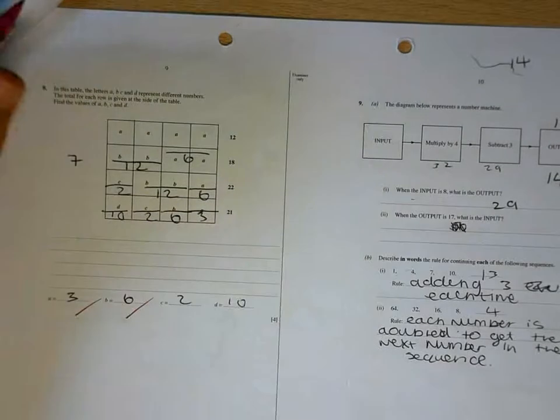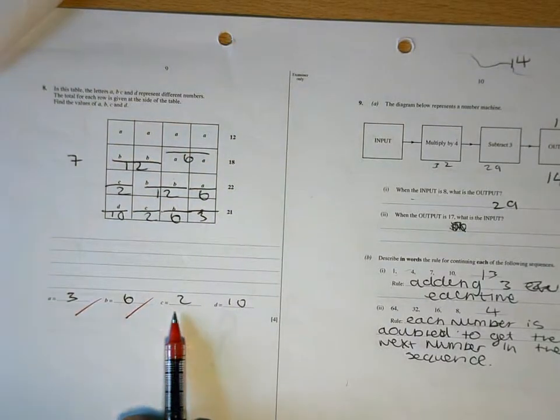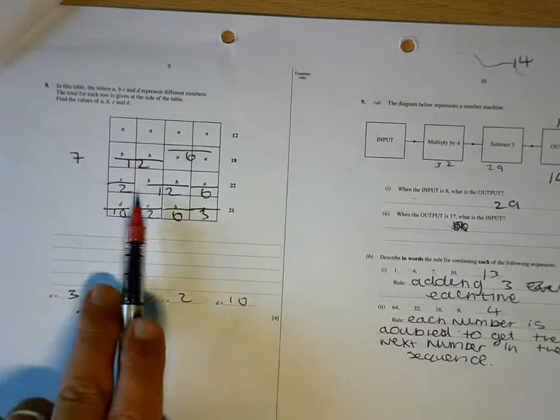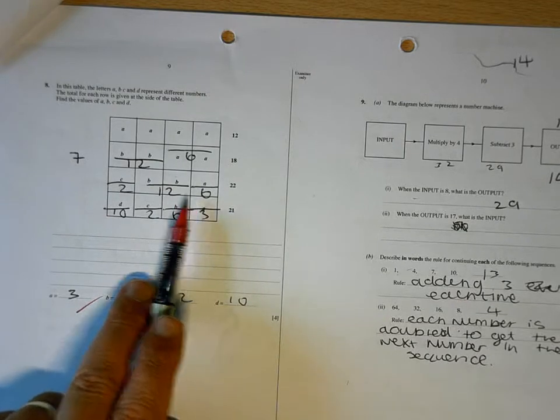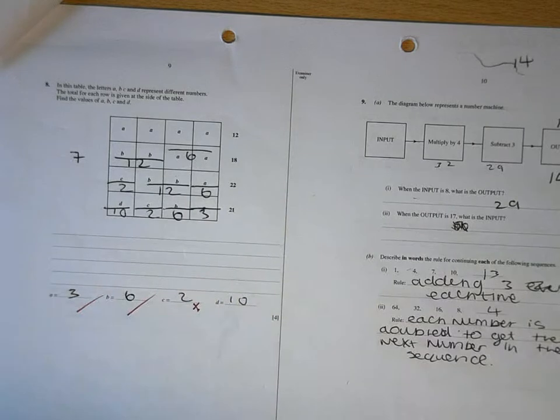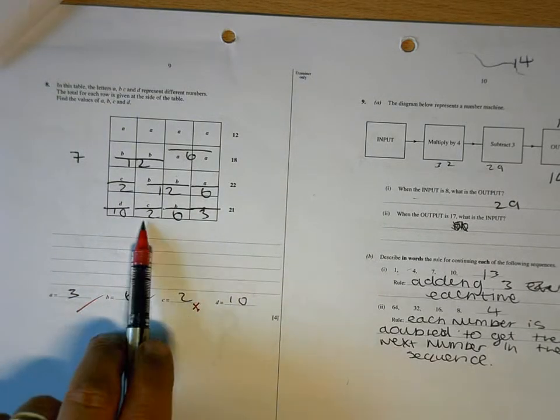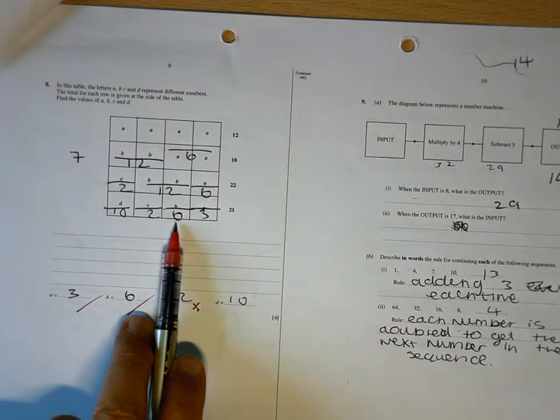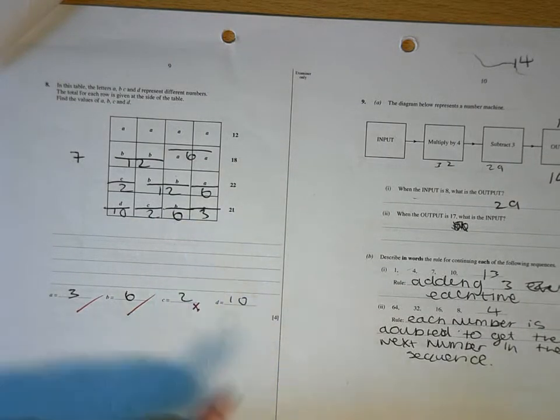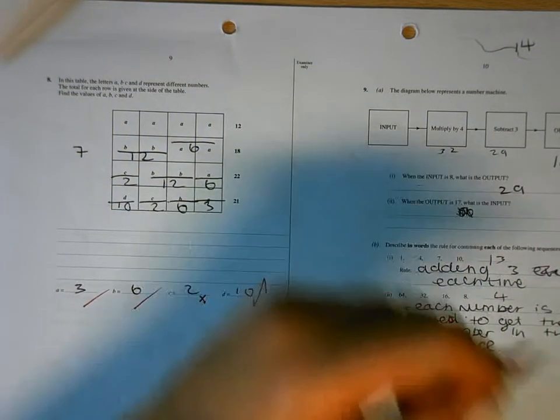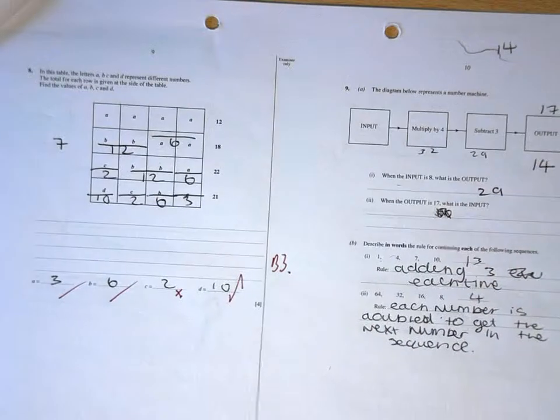Three is correct. 6 is correct. 2 isn't. If that were 2, that wouldn't add up to 22, would it? You'd have 12. That would add up to 20. Okay, so that one's wrong, and because that one's wrong, 6, 8, 18, 21, that one's right. That one follows through because of your first mistake. So you're going to get 3 out of 4 for that.